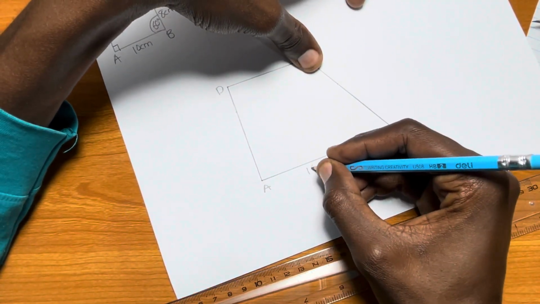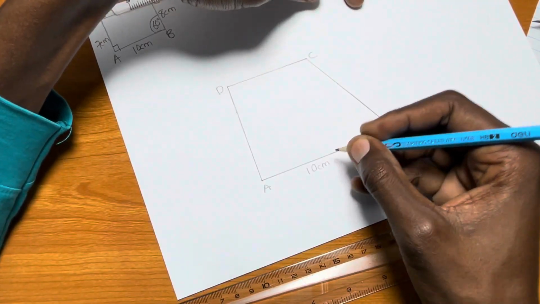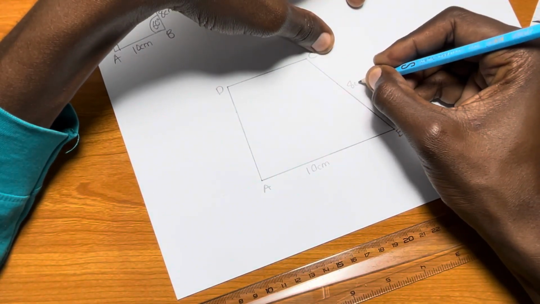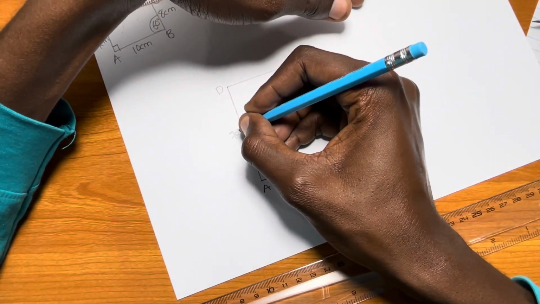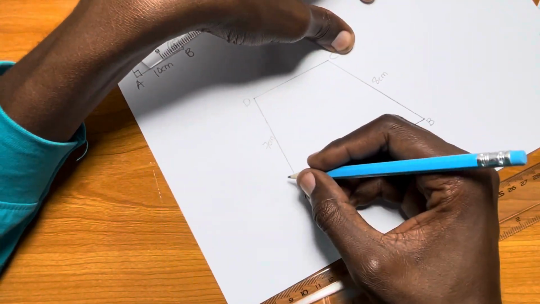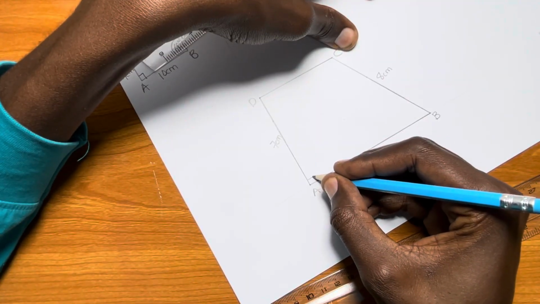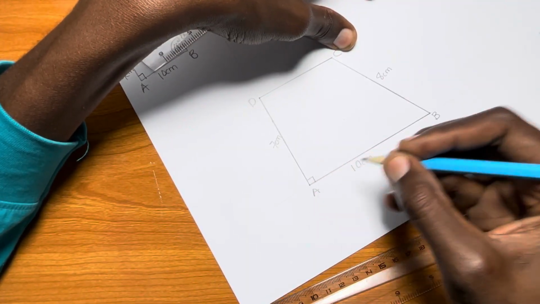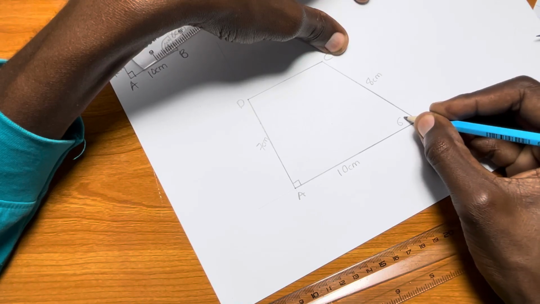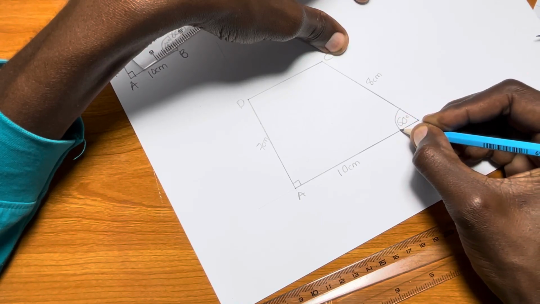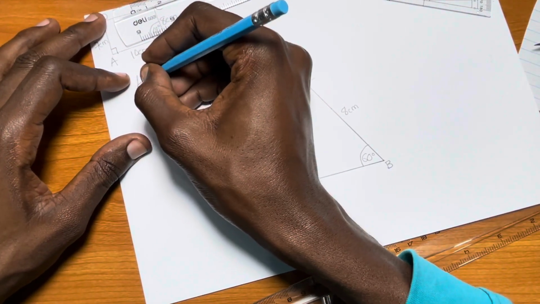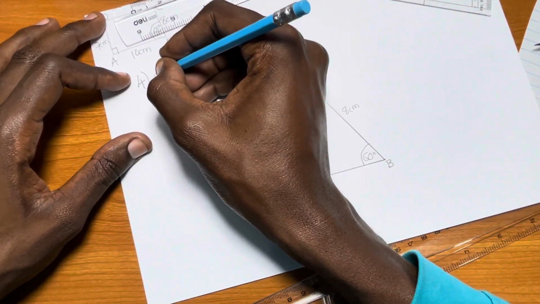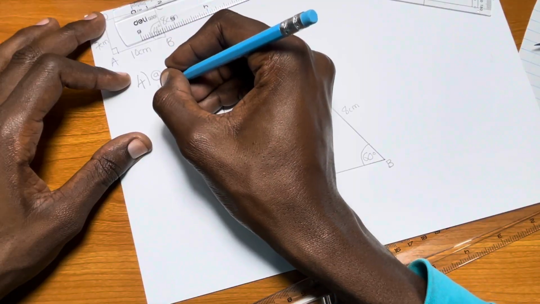So this is 10 centimeters, this one is 8 centimeters, this one is 7 centimeters. We have a right angle here. Okay, then we have 60 degrees right there. Okay, so this is question 4A.